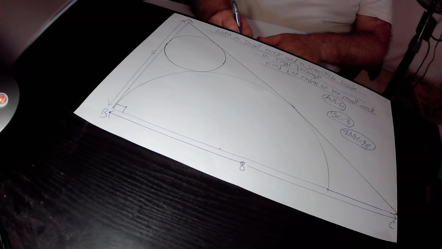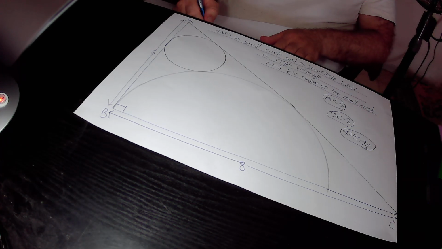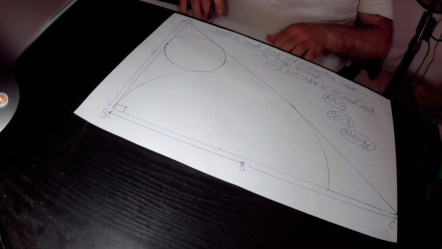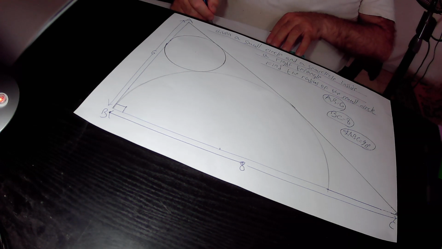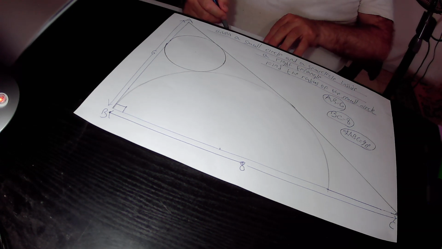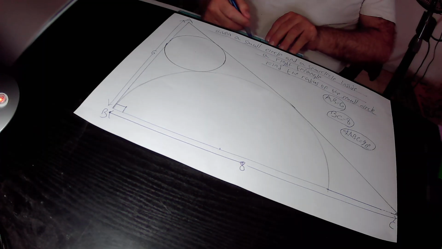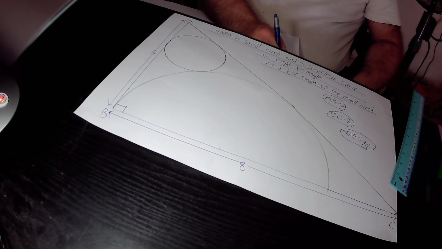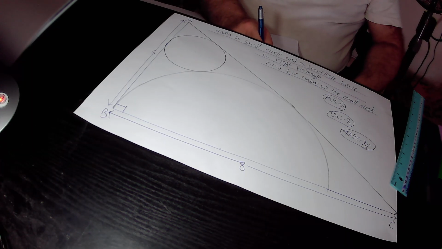Here PT is the relation for the Pythagoras theorem. So AC square, the square of the hypotenuse, must be equal to AB square plus BC square.